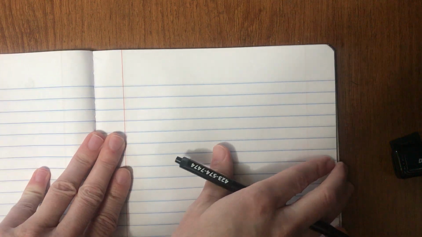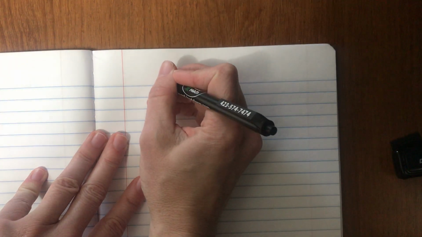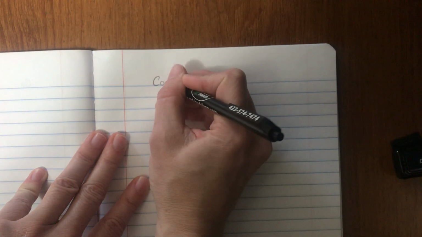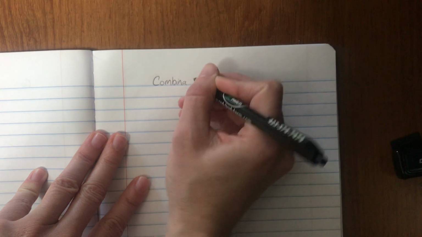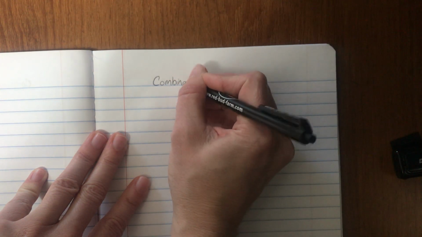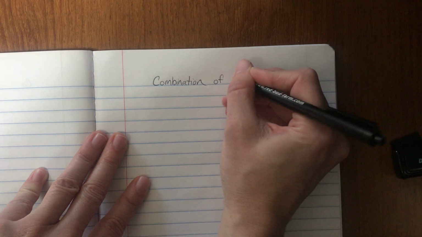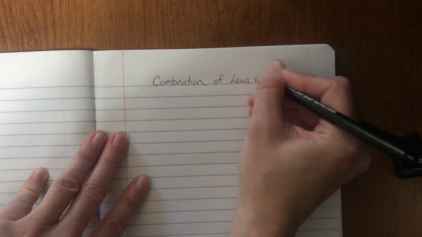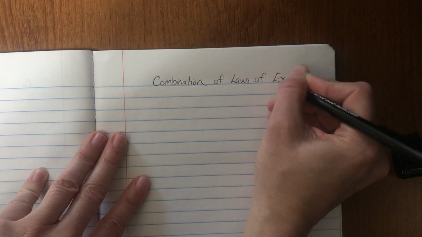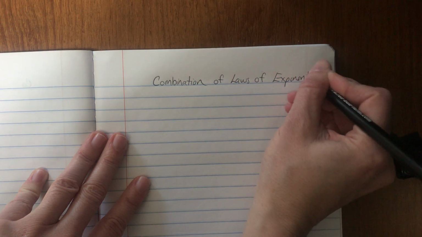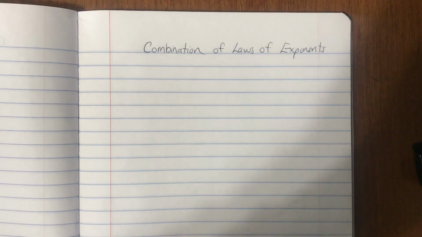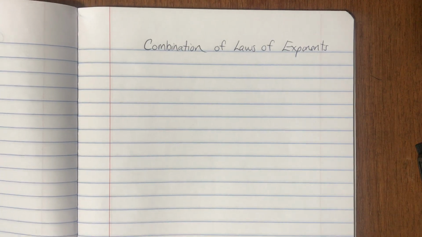And so today what we're going to work on for this week, and our unit test will be very soon, is combining. Let's call it combination of laws of exponents. All right, so combination of laws of exponents means that now that we know all the laws, we're going to be using either two or more.